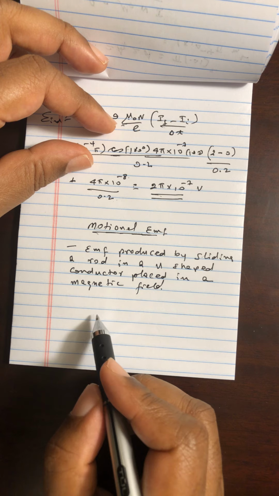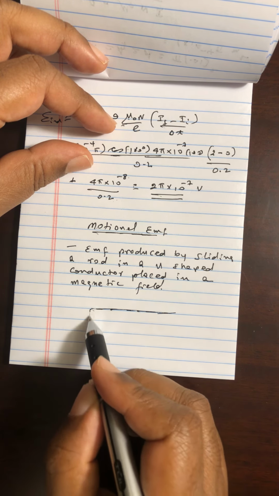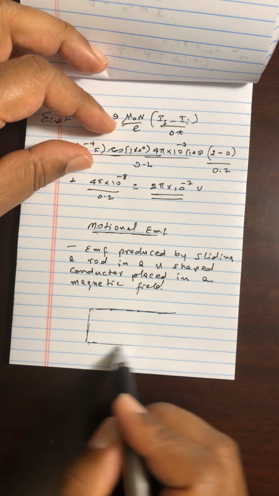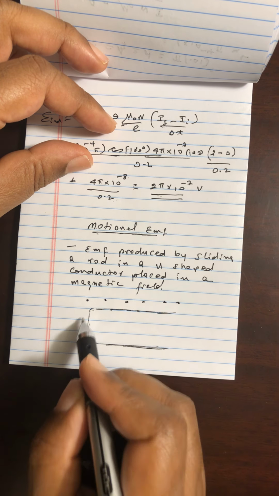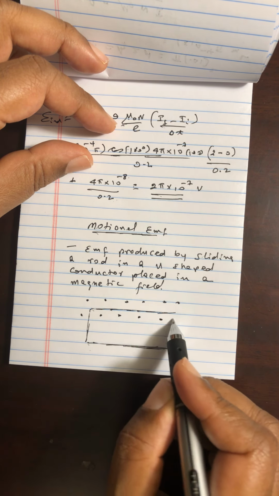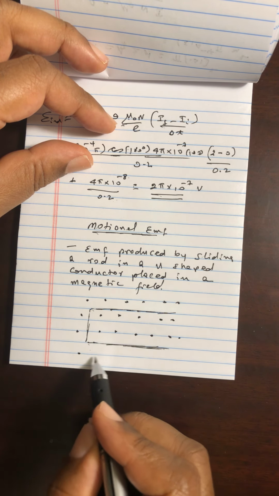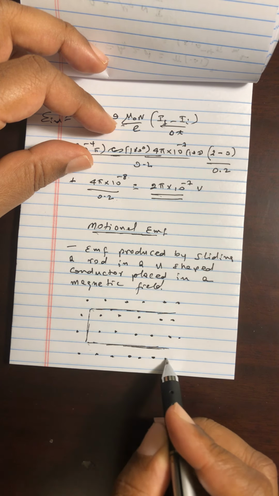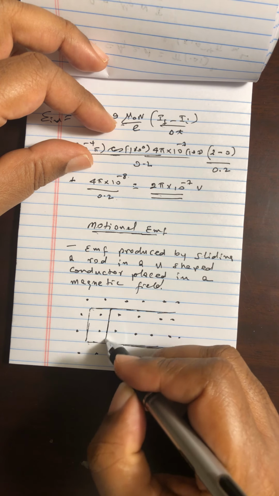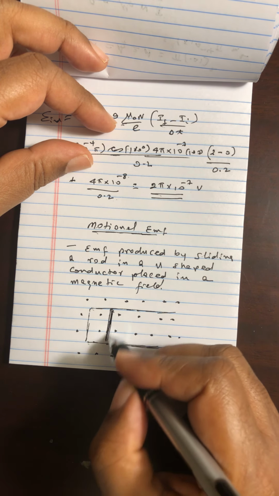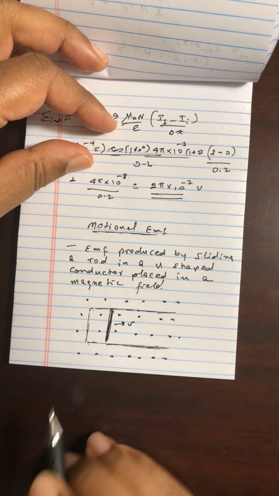Okay, so in this case what we have is a U-shaped conductor over here, placed in a magnetic field. Let's say the magnetic field is directed perpendicularly out, like this. And then we have a rod sliding in this C-shaped conductor. Suppose let's say it's moving this way with speed v.